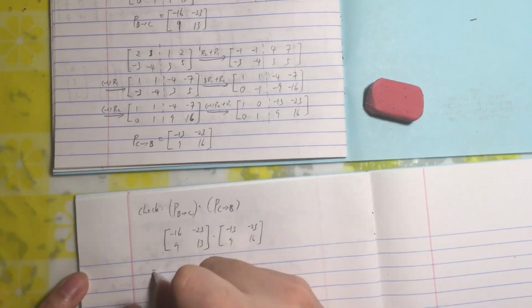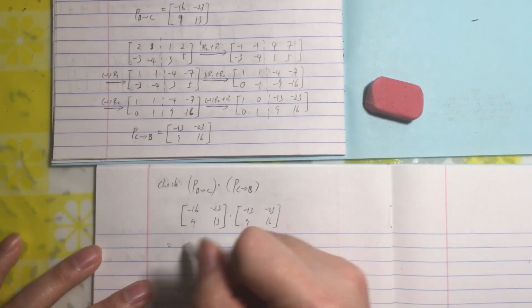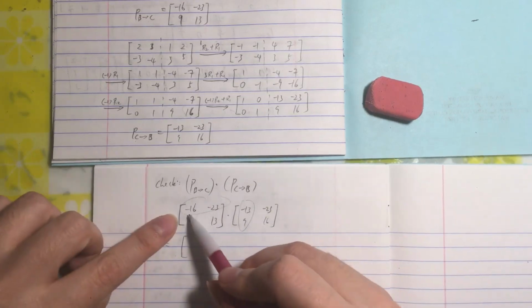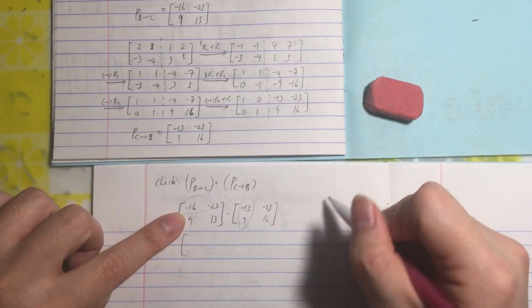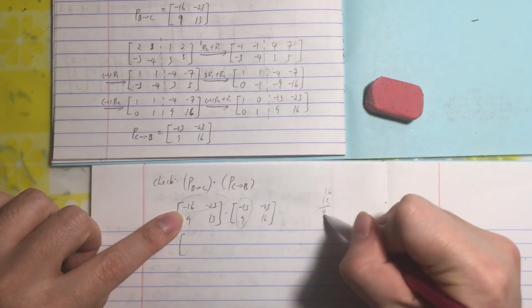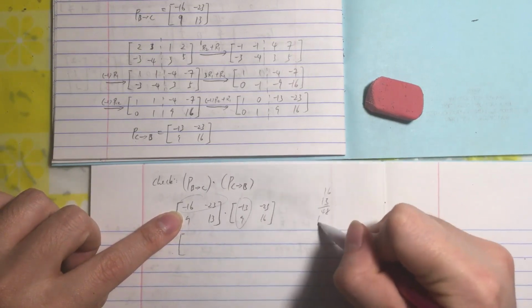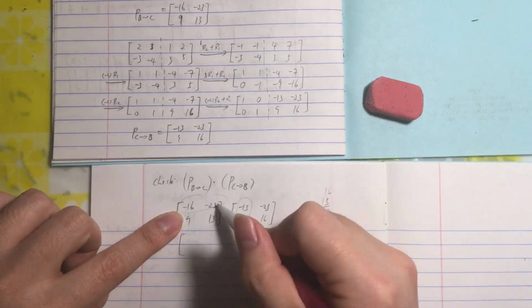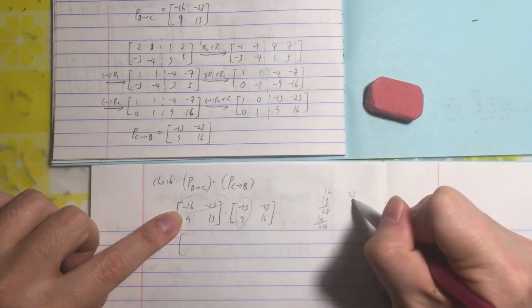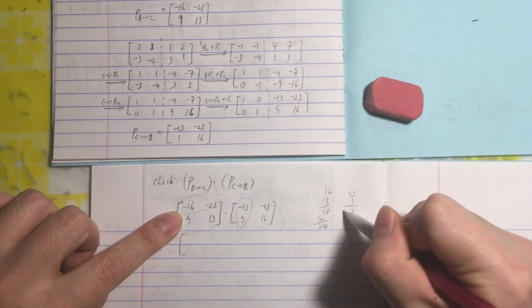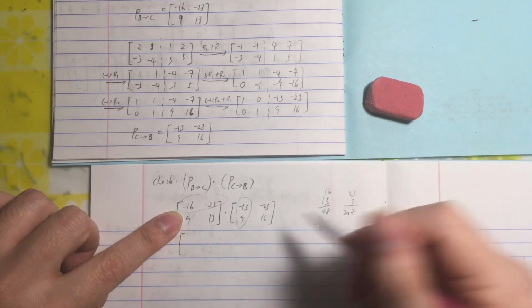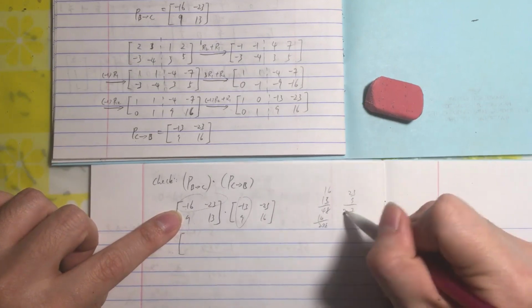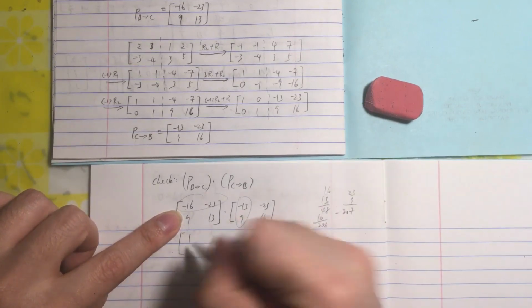Let's check. Take row times column. -16 times -13, I get 208. -23 times 9, I get 207. So 208 minus 207 is 1.